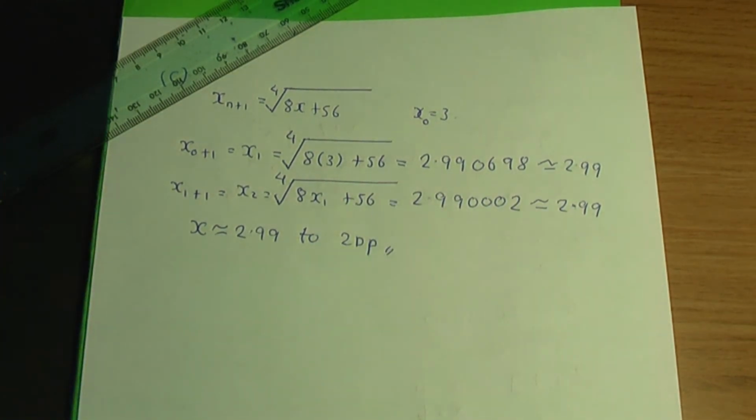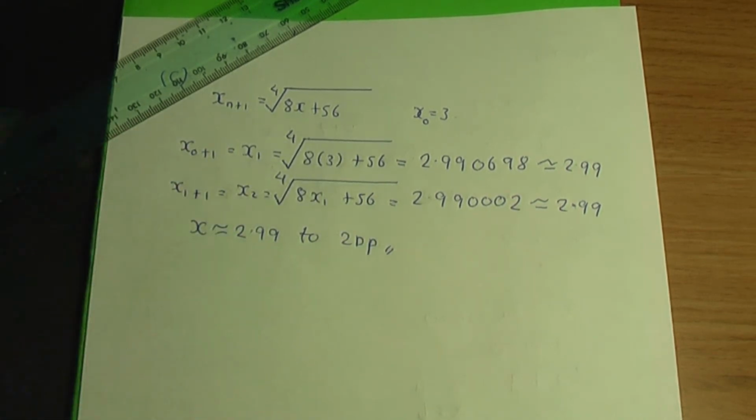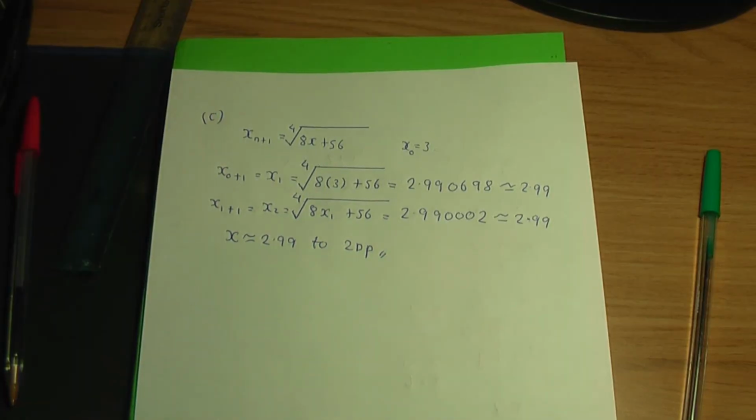So remember the idea of the iterative calculation. You keep on calculating values of x, and you only stop the process where the consecutive values of x are the same to the desired degree of accuracy of the question. So that is the solution of part C.